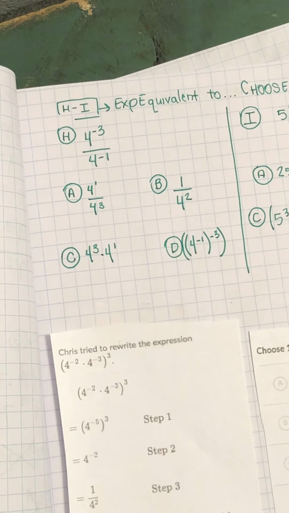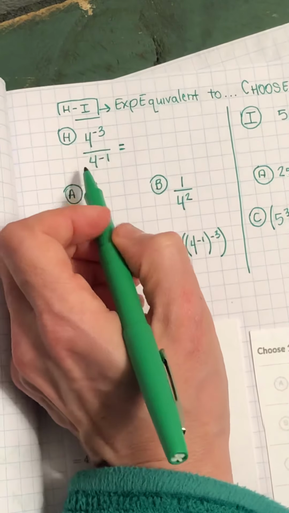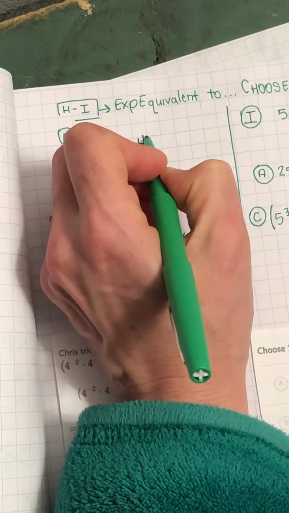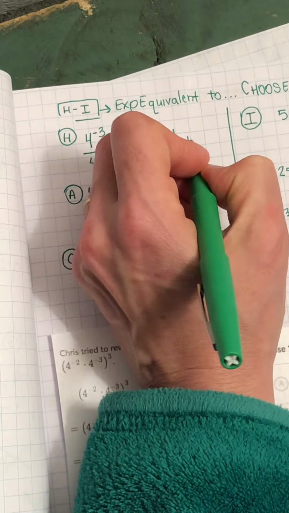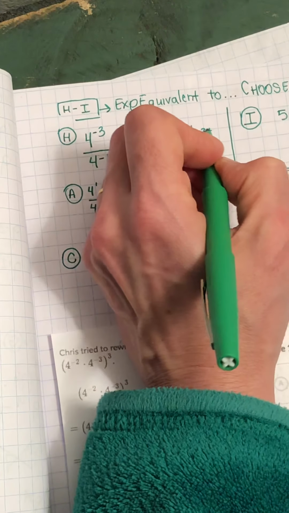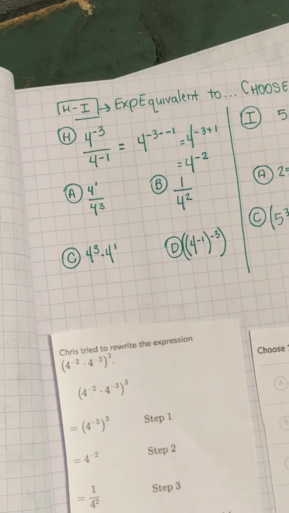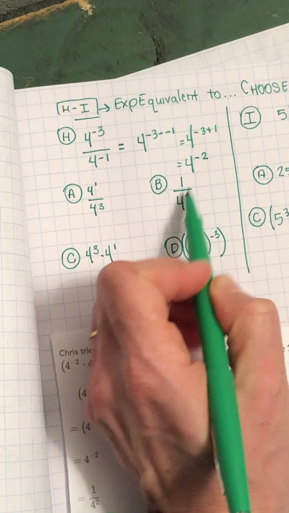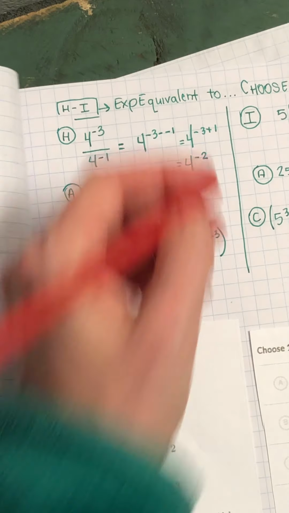So if I am reducing this, I divide with exponents, so I subtract. So I've got 4 to the negative 3 minus a negative 1, which is 4 to the negative 3 plus 1, which is 4 to the negative 2. So right away, I'm drawn to this one because if I move this to the denominator, the sign's going to flip. So I'm going to choose that one.